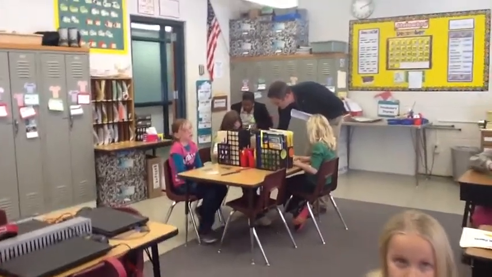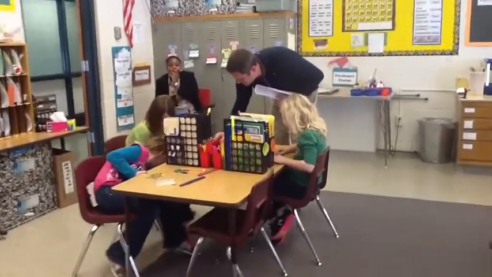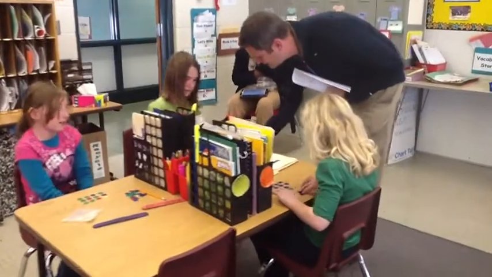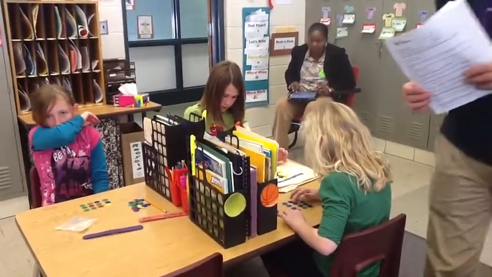No, that'll be 16. Just make a nice pattern. You could take some of them here and just organize them like that, just so they're nice even rows. There you go.